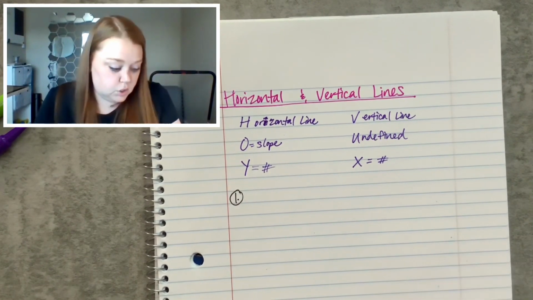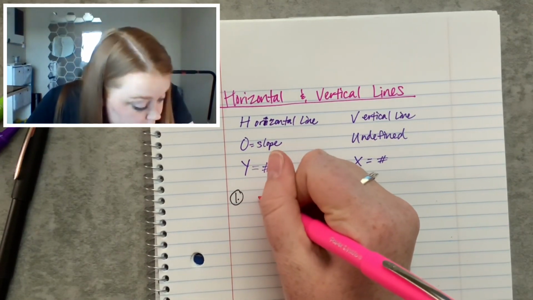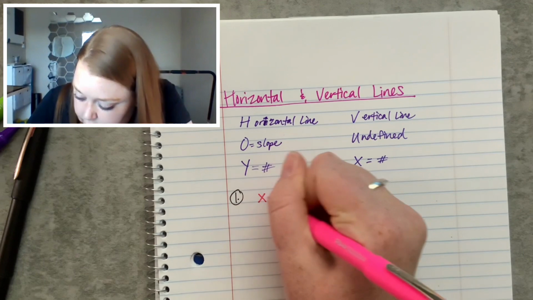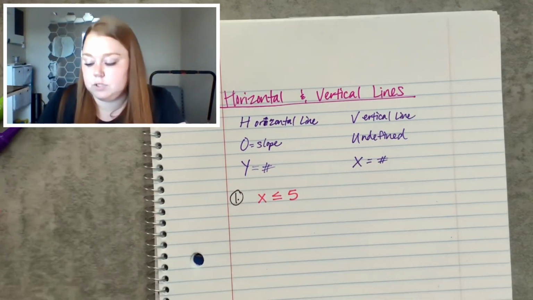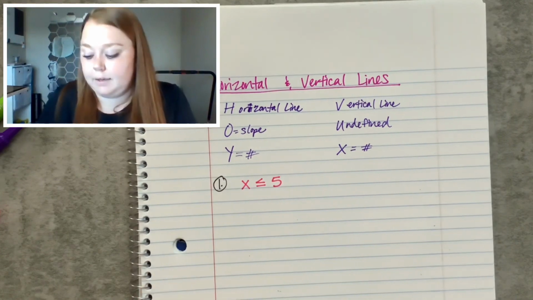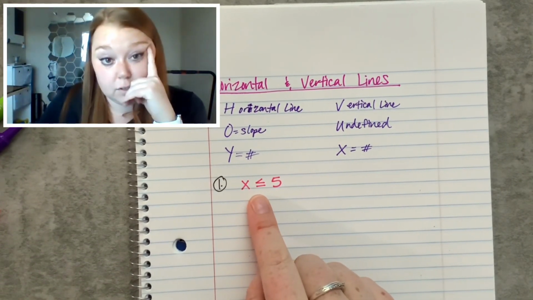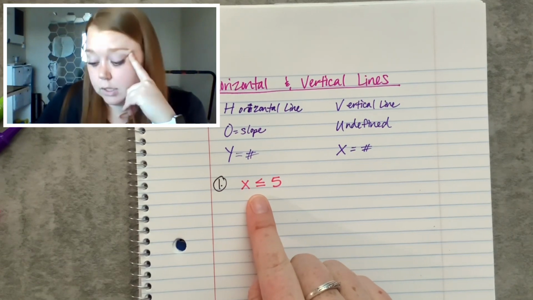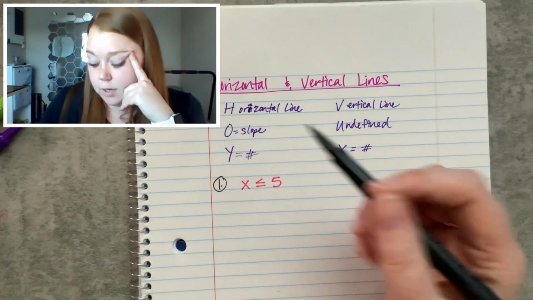Okay? So let's look at if we had to graph x is less than or equal to 5. I just want you to think about what that would look like. Tell yourself first, would that be horizontal or vertical? Because it has an x, it would be vertical. It'd be straight up and down.